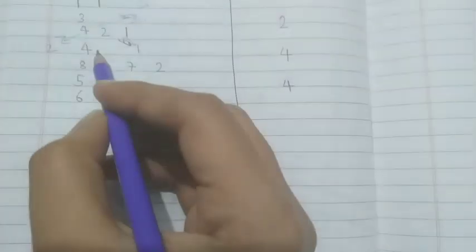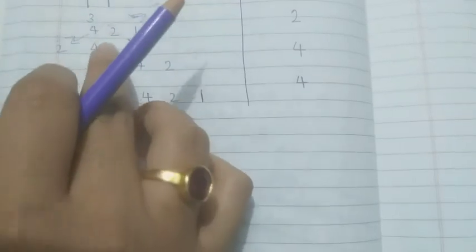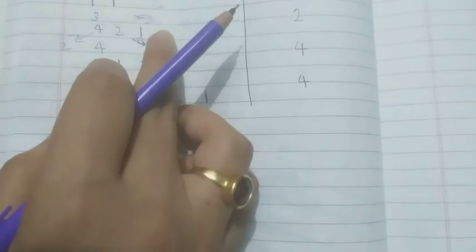For this case, for 4, there is nothing towards the left, so we check the right side. Is there anything greater than 4? Nope, there is nothing greater than 4, so we are going to ignore it.